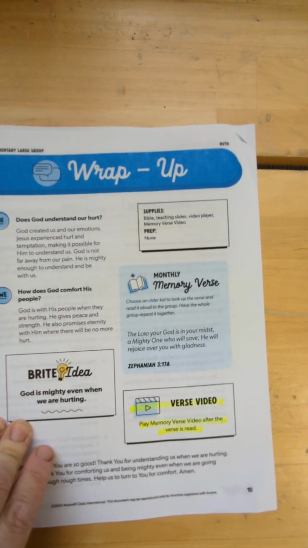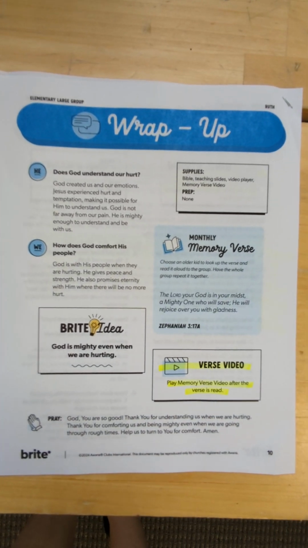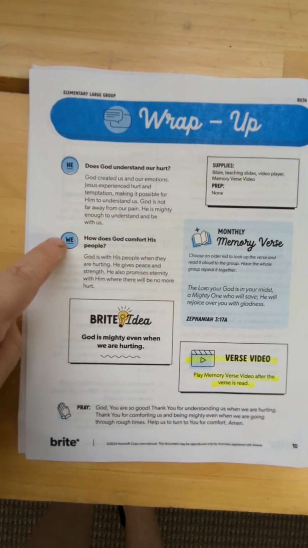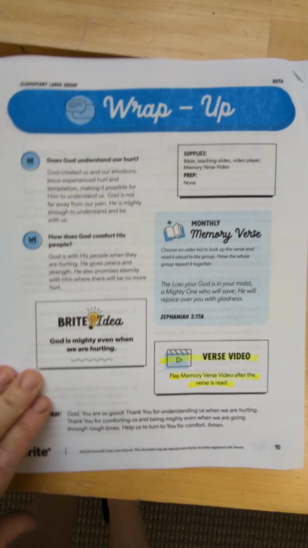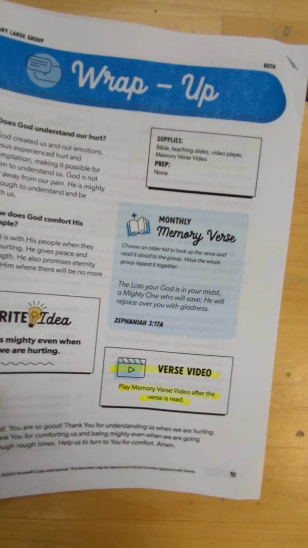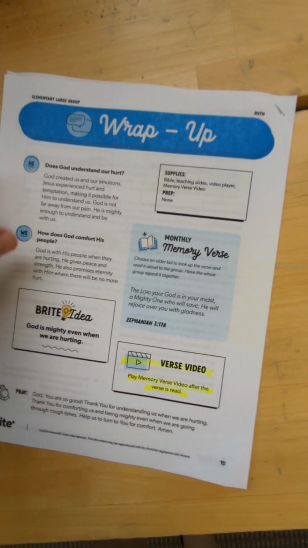The other thing that I would recommend is if you realize that you are running long with your story and you're running short on time, the places to cut it, you don't want to cut the answering the he and the we. You don't want to cut praying together, obviously. You could cut showing the memory verse video because they're going to look at that during their Believe activity in their group anyway. So if you need to cut, you can cut there.